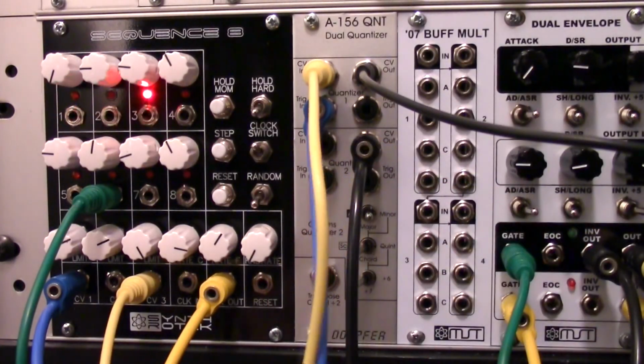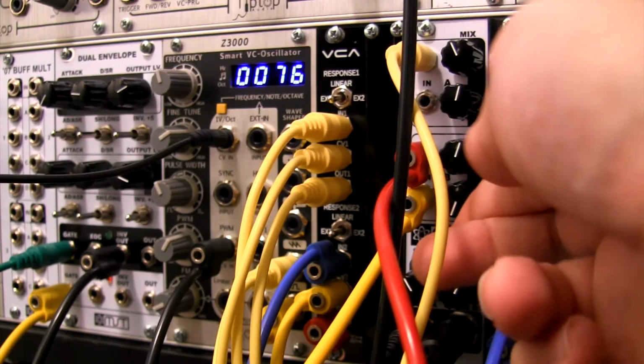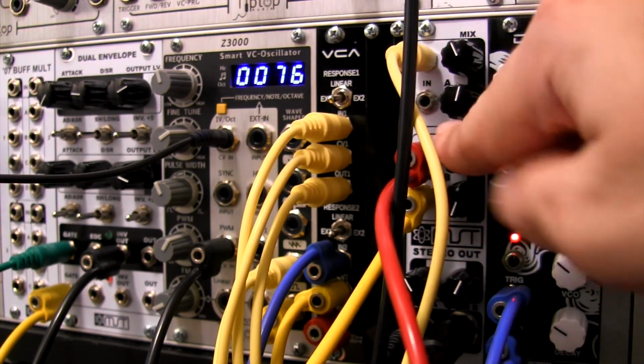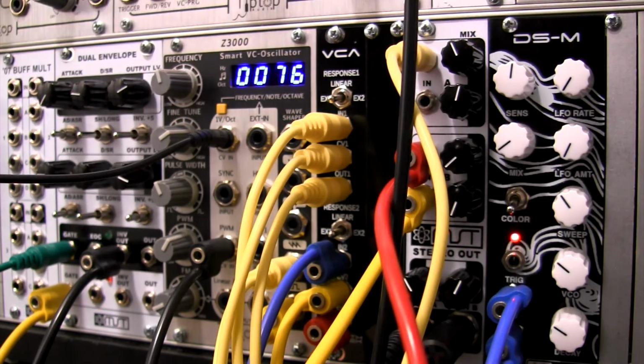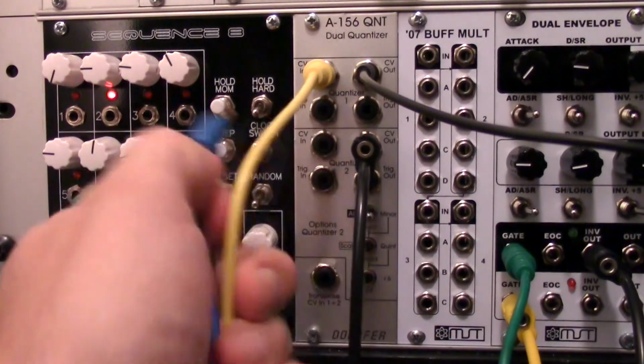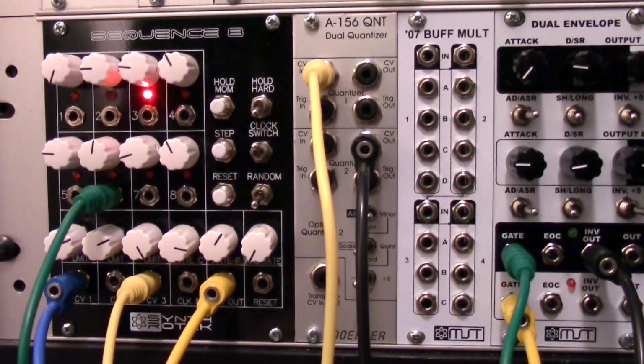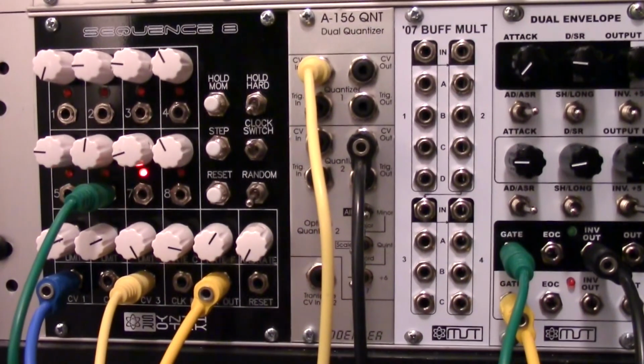But I'm sure you can come up with a lot of different possibilities for this and some interesting ways that you can kind of utilize this in your Eurorack system. I've been fairly happy with the way this little guy performs as an AD and ASR, so that will probably be staying in my rack for quite a bit. At any rate, I hope you found this demo useful.